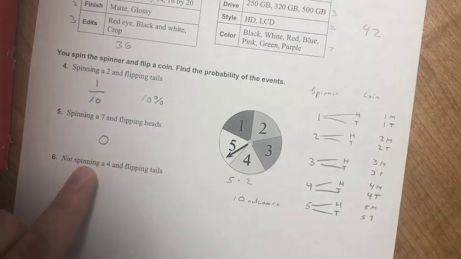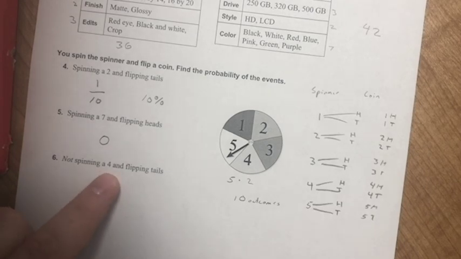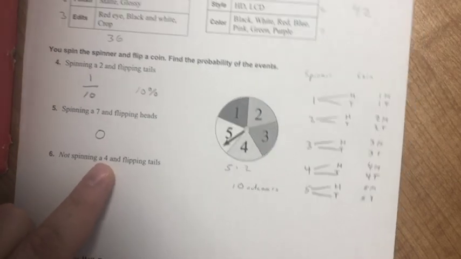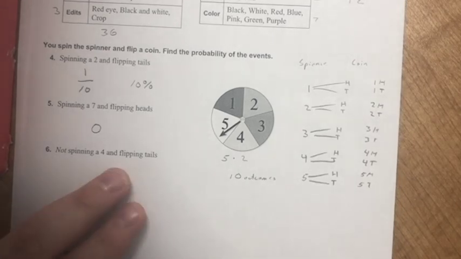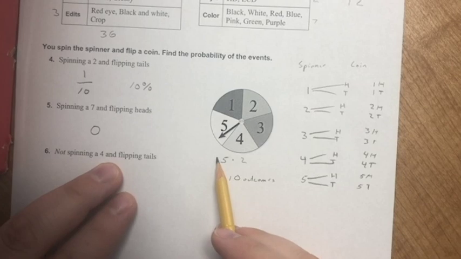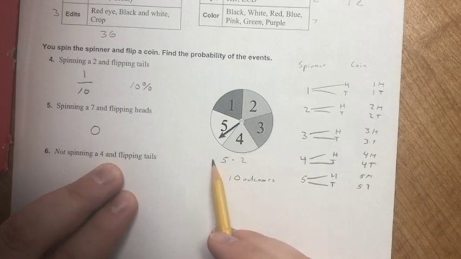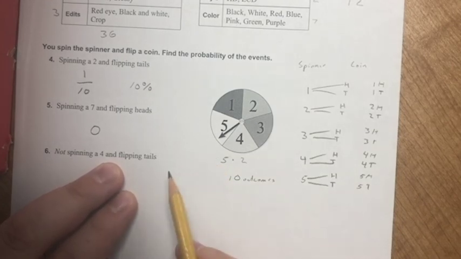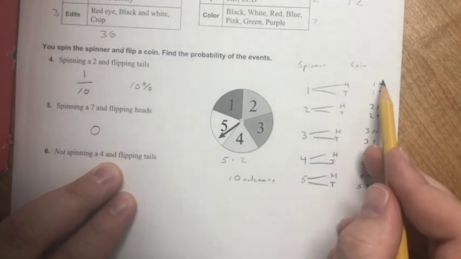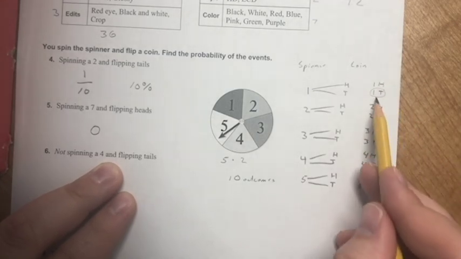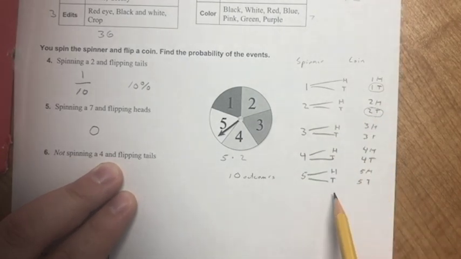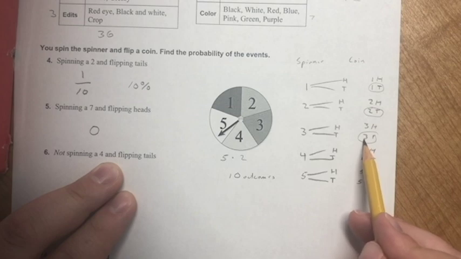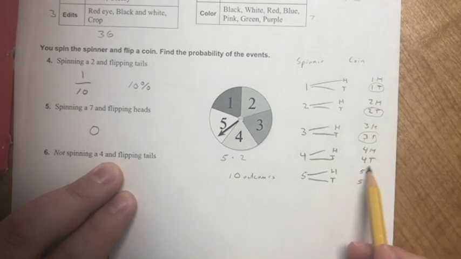The last one says, not spinning a 4 and flipping tails. All right, so first off, we need to find all the ones that are not a 4, but they are tails. So we have this one, that's not a 4 and it's a tail. We have this one, not a 4 and it's a tail. We have this one, not a 4, and we flip tails. We cannot do this one because it's a 4.